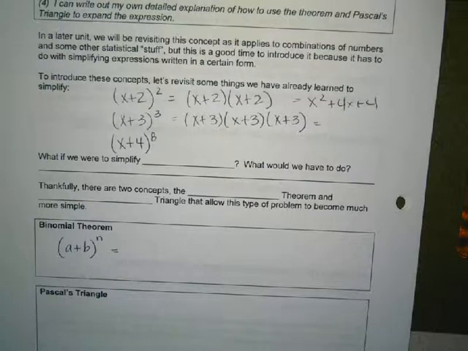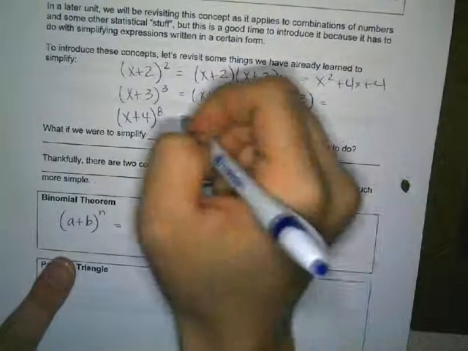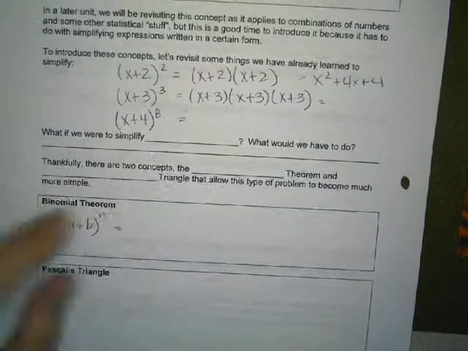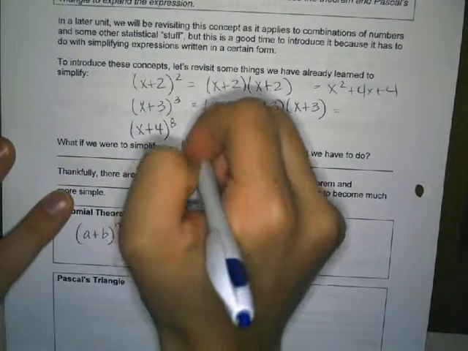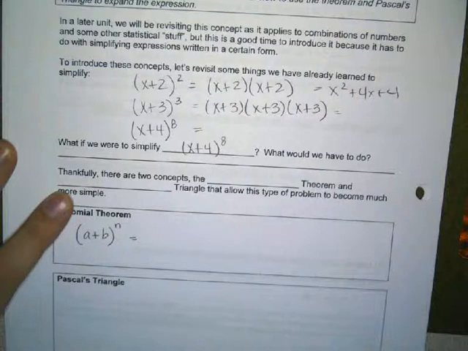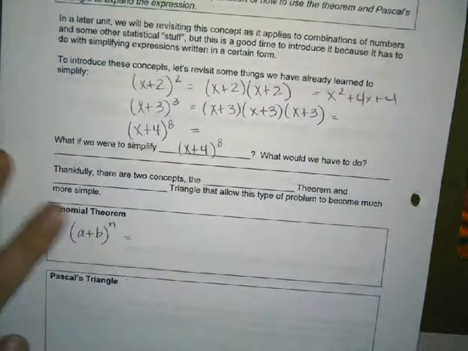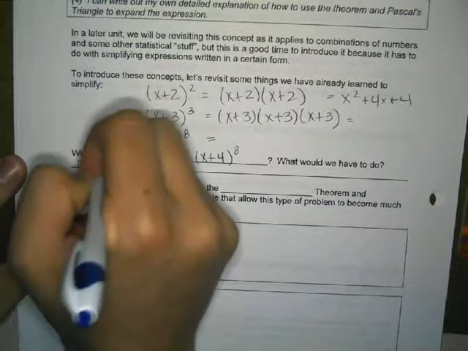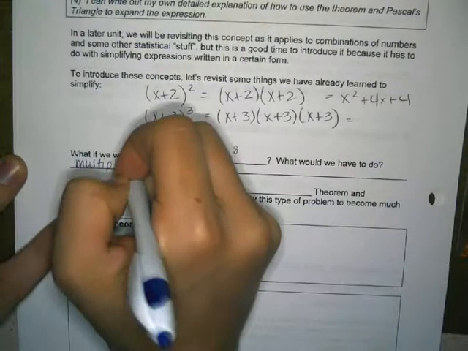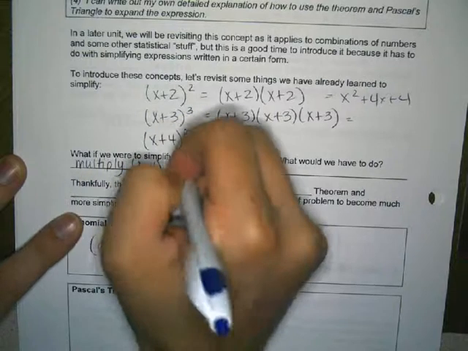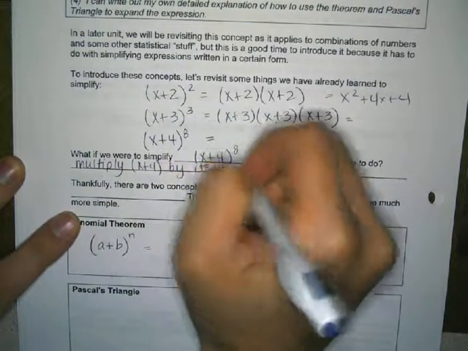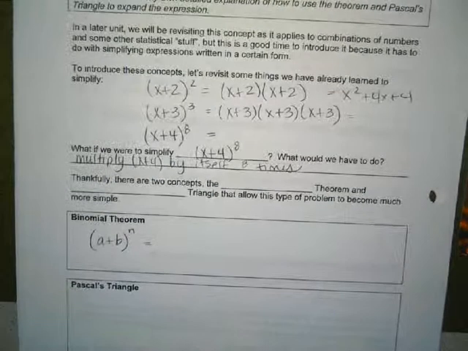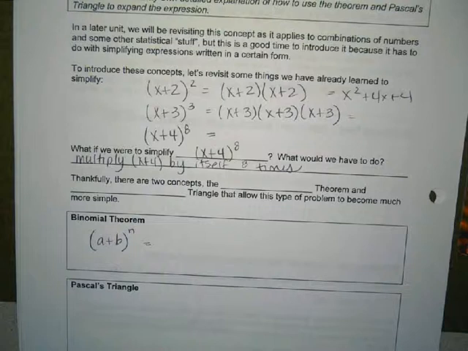Okay? So, we're not going to actually make you write that out. But that means multiplying by itself 8 times. So I'm going to have you repeat that little expression here. If we were to simplify something like that, x plus 4 to the 8th, we would have to multiply x plus 4 by itself 8 times. And we all understand that would take us a long time. It's doable, but it would still take us a long time.